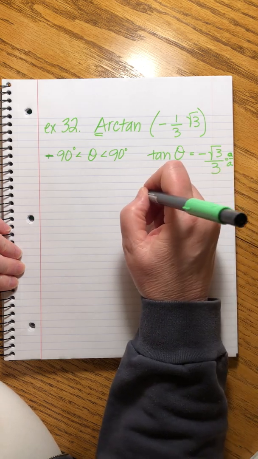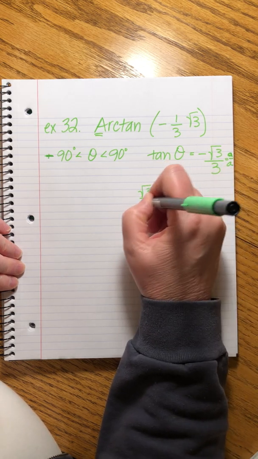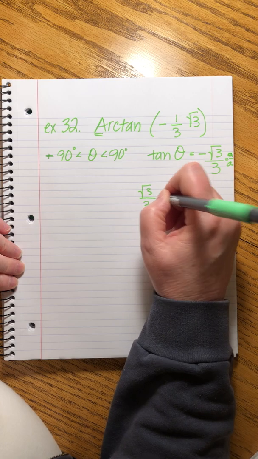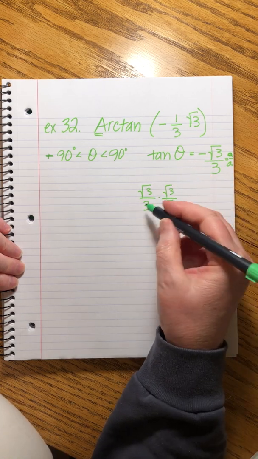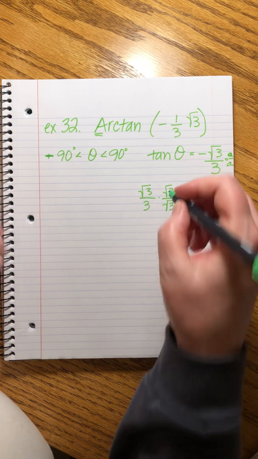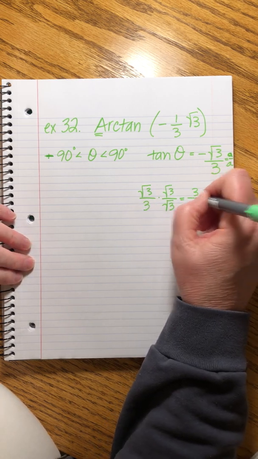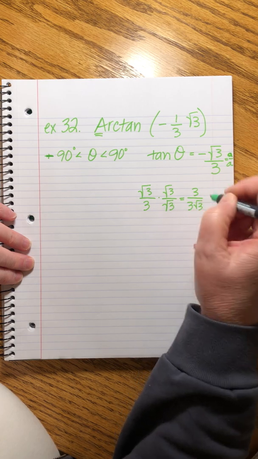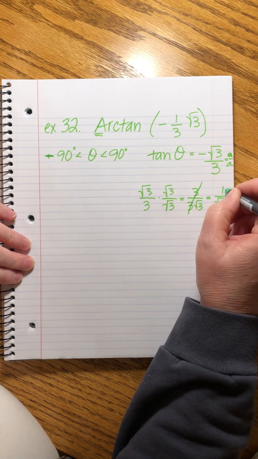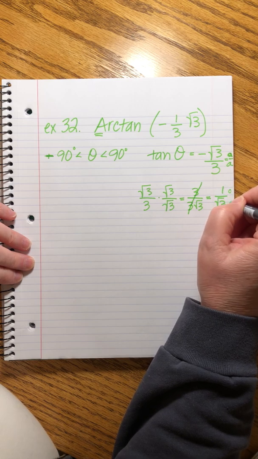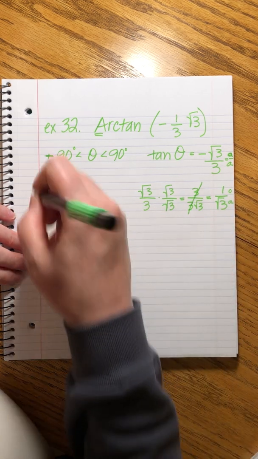I am going to go ahead and fix it, because I don't want to confuse us with something else. I'm going to multiply this times the square root of 3 over the square root of 3 in the attempt to get that radical back in the bottom. This will become 3 over 3 times the square root of 3, and this will become 1 over the square root of 3. Okay, so this needs to be my opposite side, and this needs to be my adjacent side.